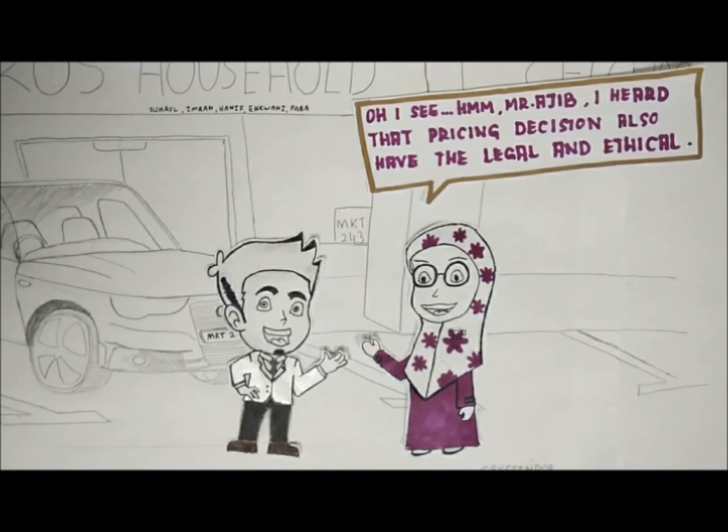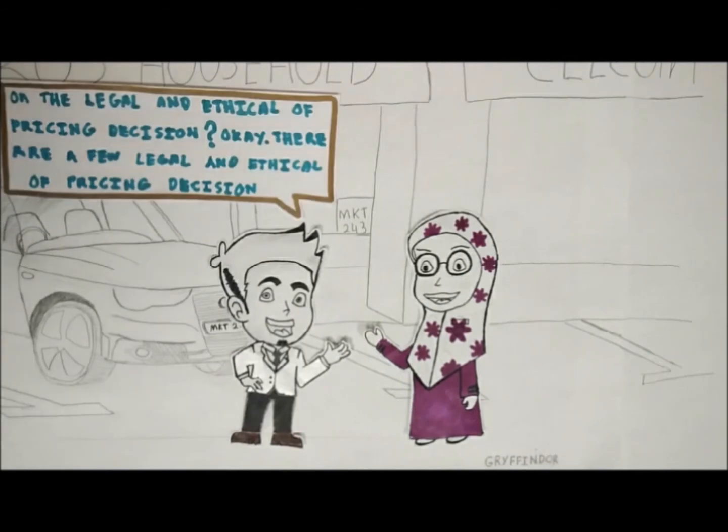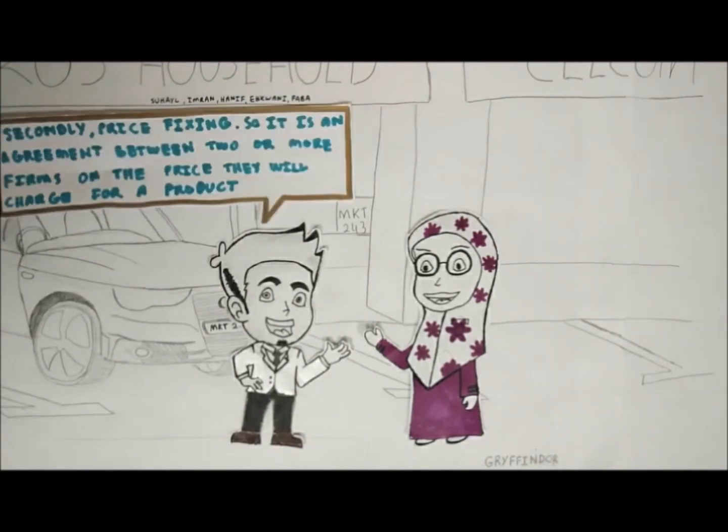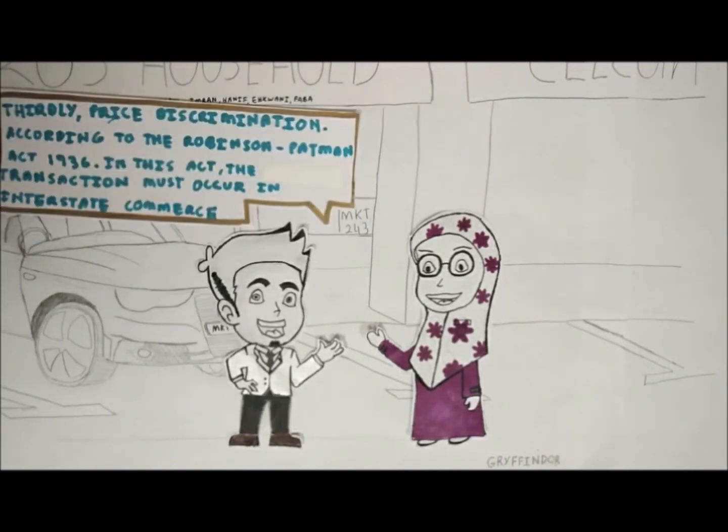Oh, I see. Mr. Ajit, I heard in pricing decisions there are also legal and ethical issues. On the legal and ethical issues of pricing decisions? Oh, okay. There are a few. Firstly, unfair trade practices, which are laws that prohibit wholesalers and retailers from selling below cost. Secondly, price fixing. It is an agreement between two or more firms on the price they will charge for a product. Thirdly, price discrimination.